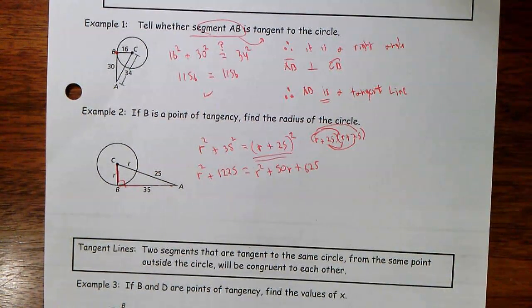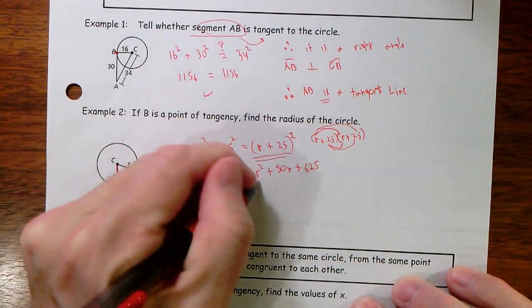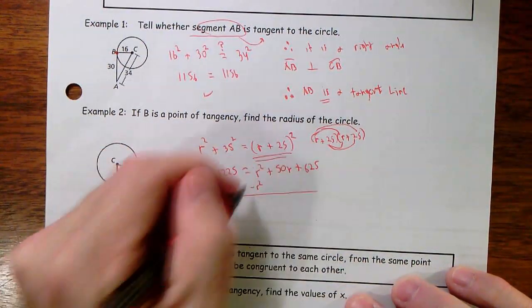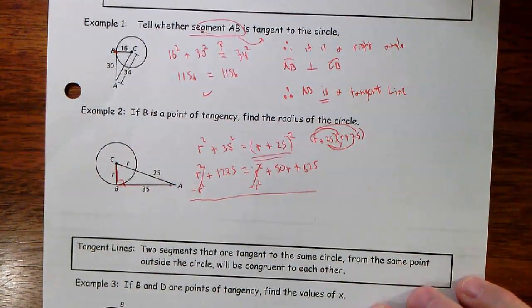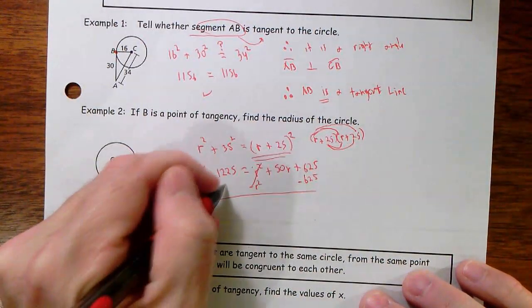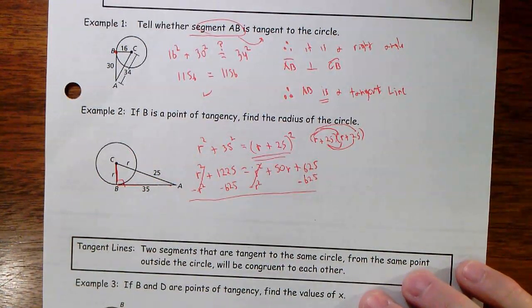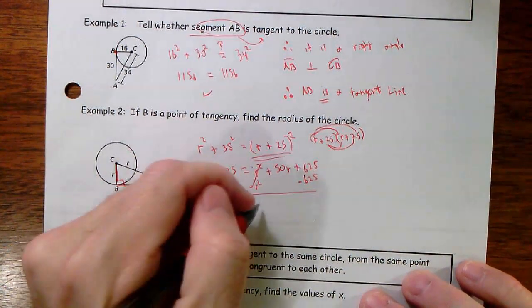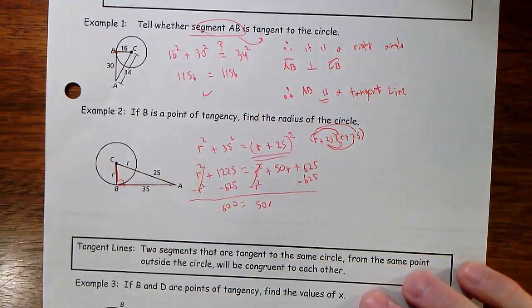And now you're ready to solve this. And the first thing you might do is subtract r squared from both sides, canceling out the r squared. And while we're at it, we might as well subtract 625 from both sides. And that gives us 50r equals 600.